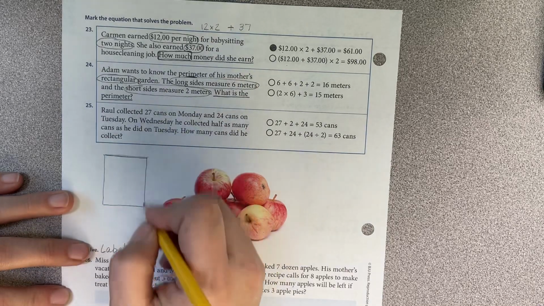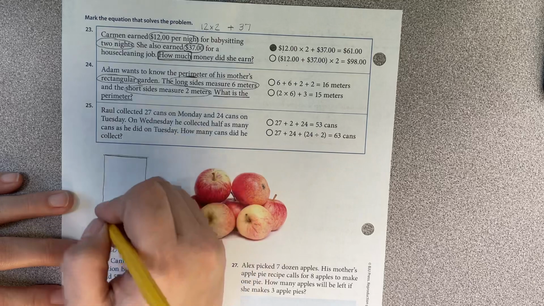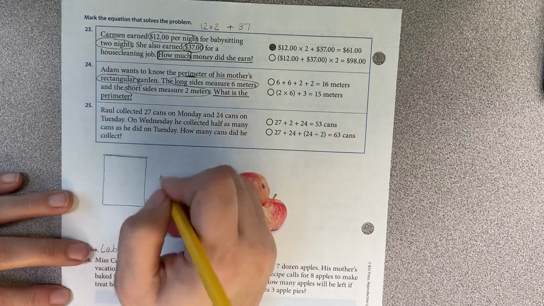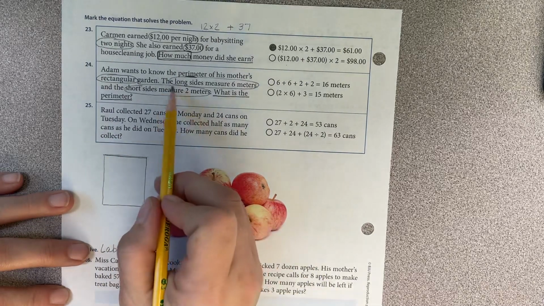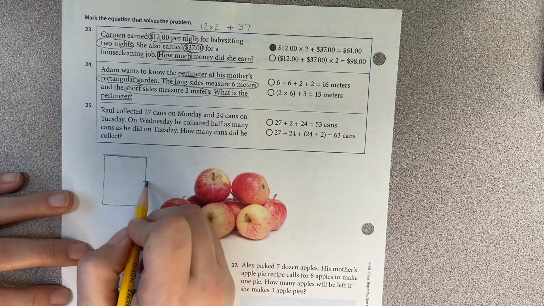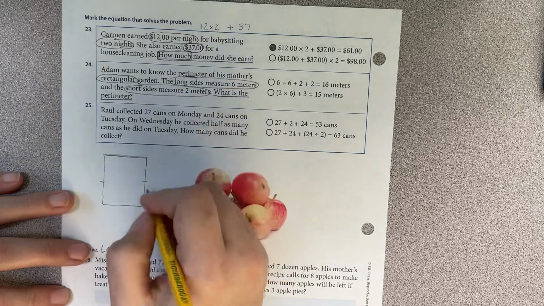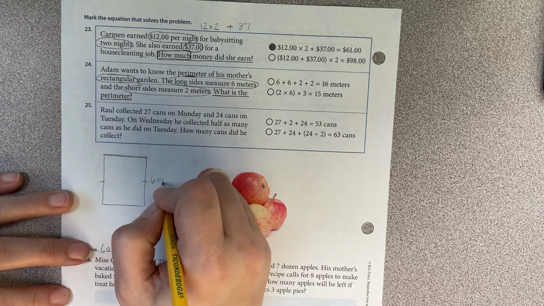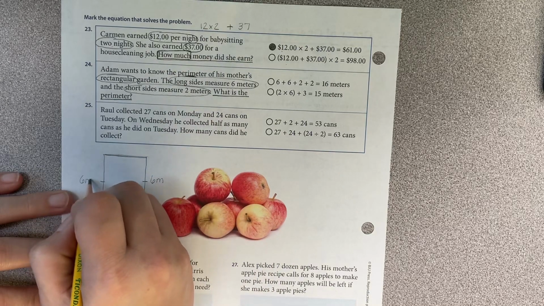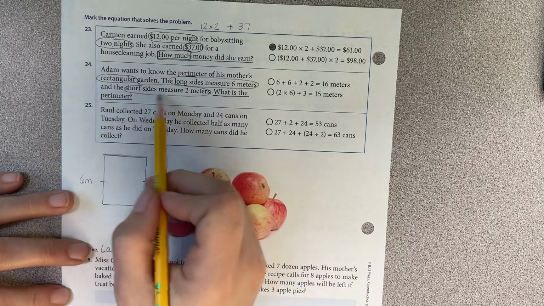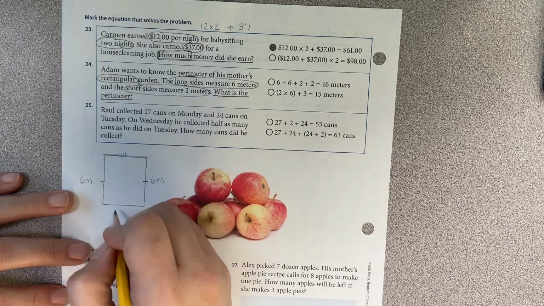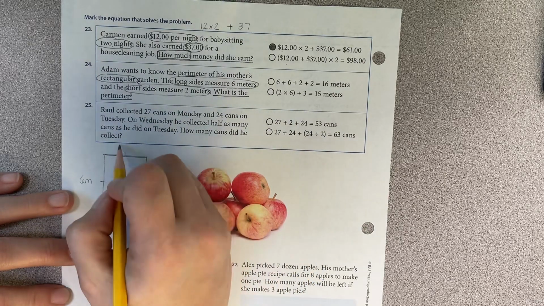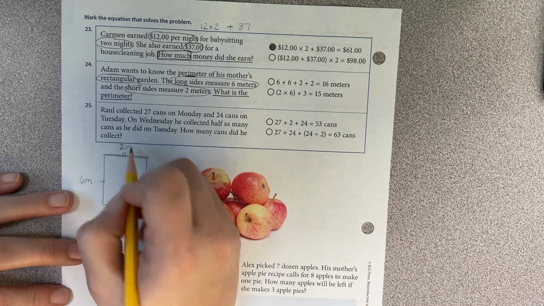Okay, and the perimeter is how long it is around there, almost like we were building a fence. The long sides, that's this one and this one, measure 6 meters. The short sides, that's this one and this one, measure 2 meters.